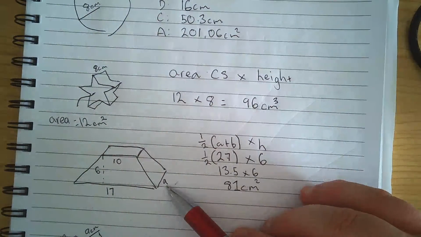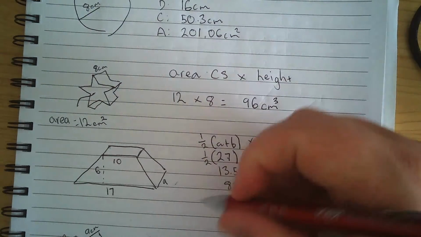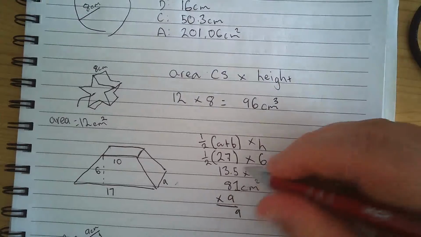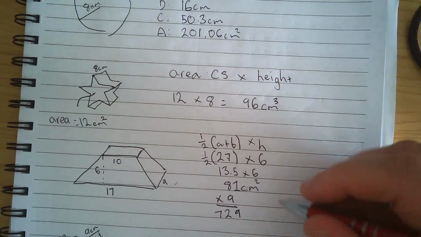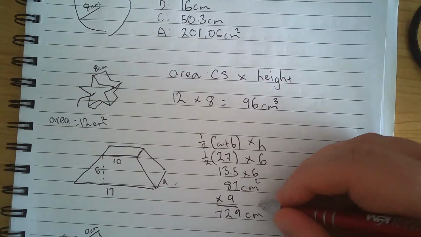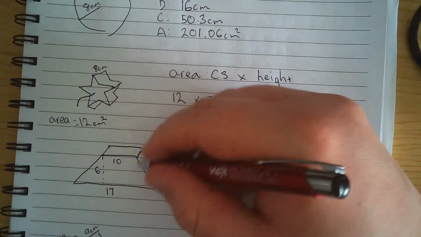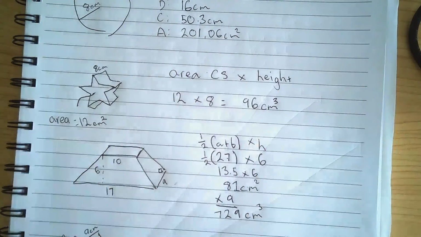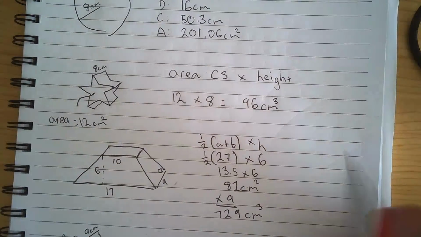Now I need to times it by the depth to get the volume. So I've got 81 times by 9, which gives me 729 centimeters cubed. All right, so that is the volume of this shape. That's how many little centimeter by centimeter cubes I could use to fill up that whole shape. Okay, let's try one more.